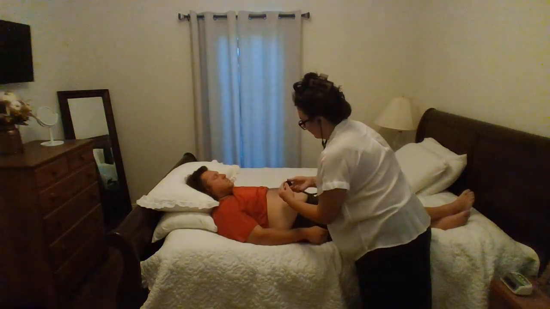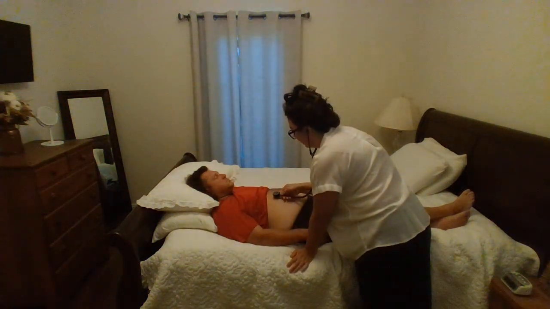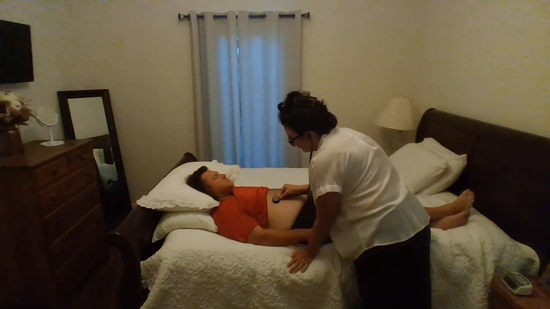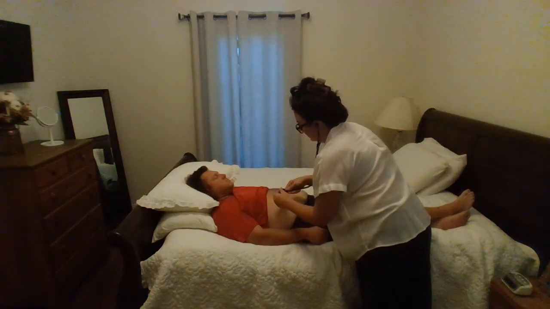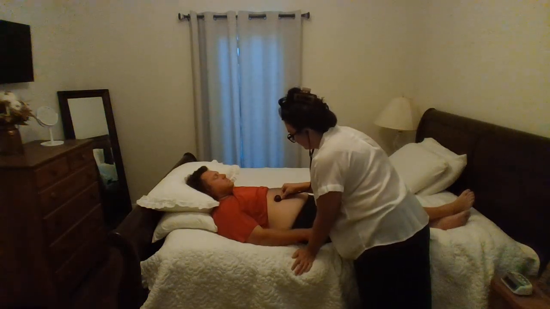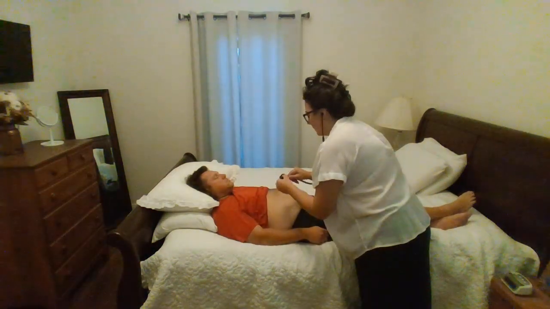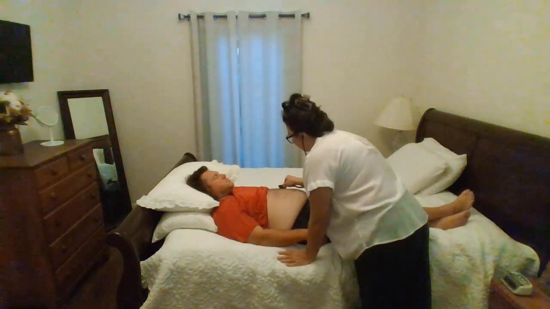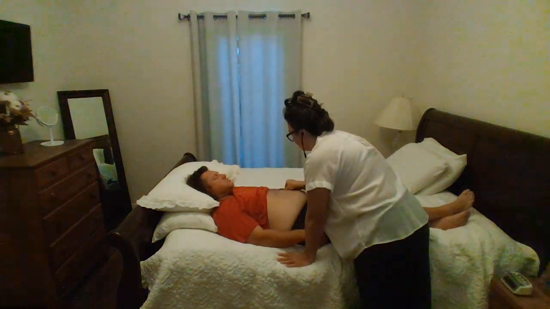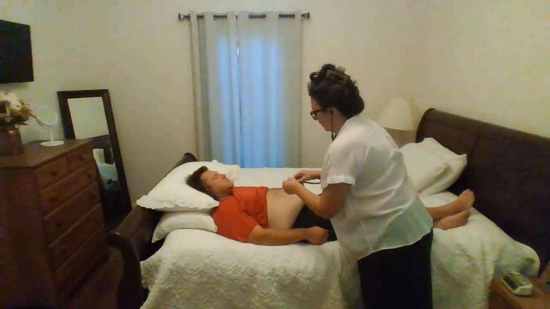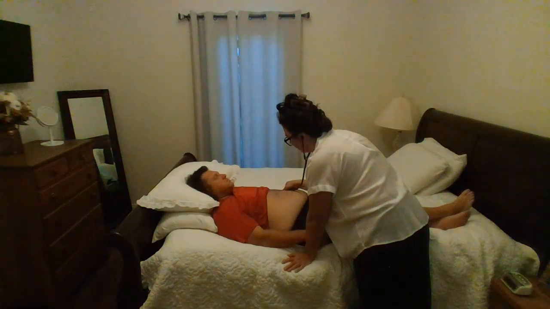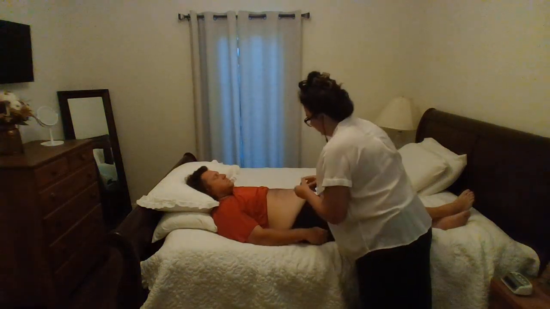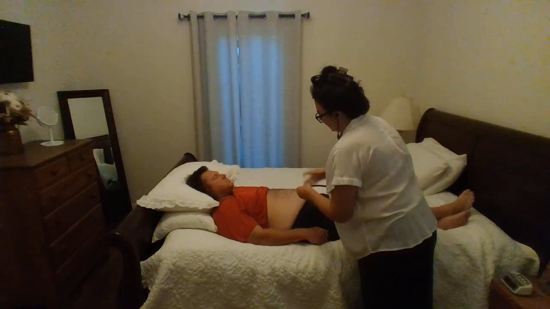Then I'm going to switch to the bell, listen to the right renal artery, which is going to be above the umbilicus to the right. No bruits. Going to switch to the diaphragm, right renal artery. Then I'll listen to the left renal artery with the bell. No bruits. Listen to the left renal artery with the diaphragm. Same findings on the left.